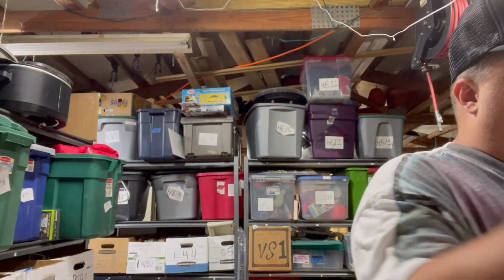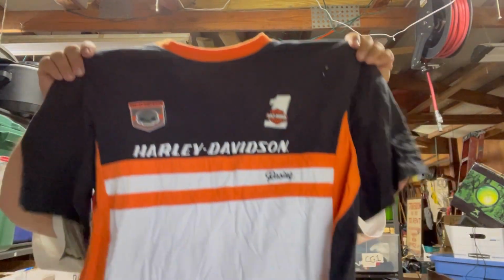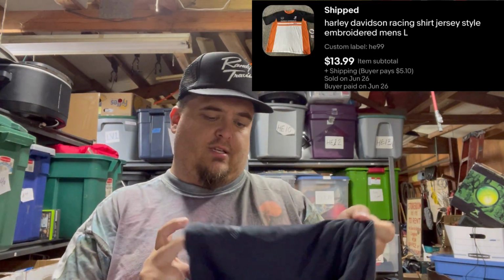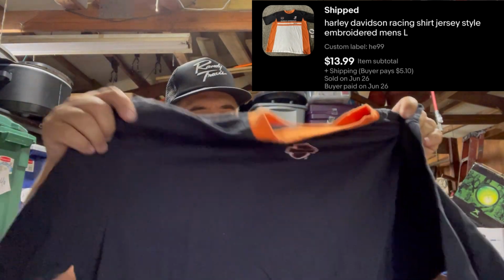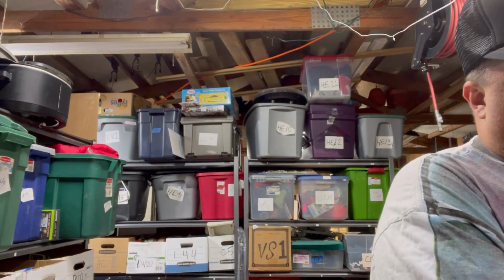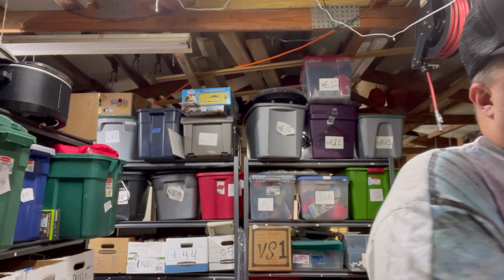This Harley Davidson shirt we picked up for probably $5 sold for $13.99 plus shipping. I would have expected it to do better than that, but it's been around a long time at this point, and these jersey type shirts tend to do better, but Harley is not as popular as it used to be. Like 2 or 3 years ago, Harley was a really hot commodity. It's not like it's gone down with Harley enthusiasts, but it's not as popular with kids who just wear those shirts because they're the trendy thing.